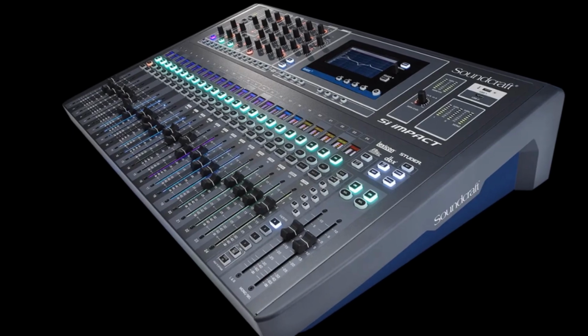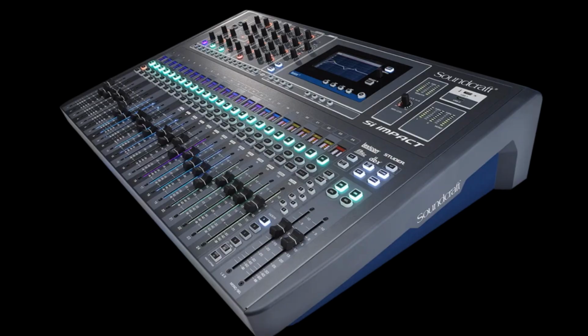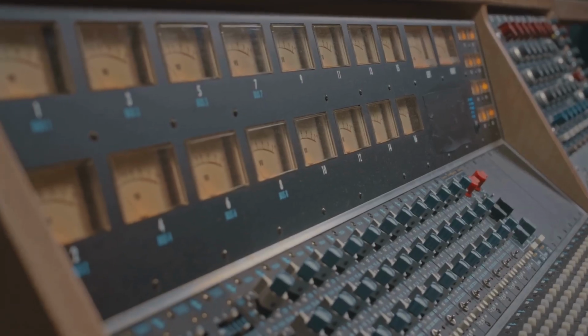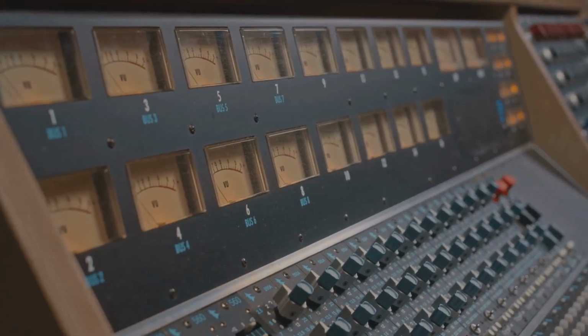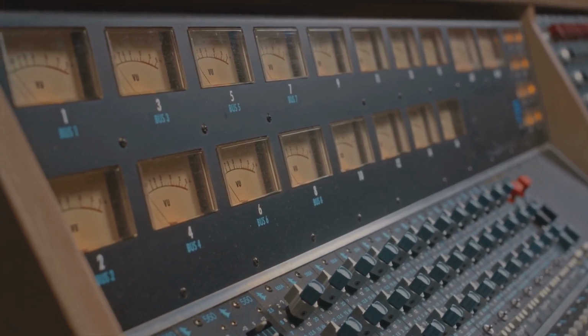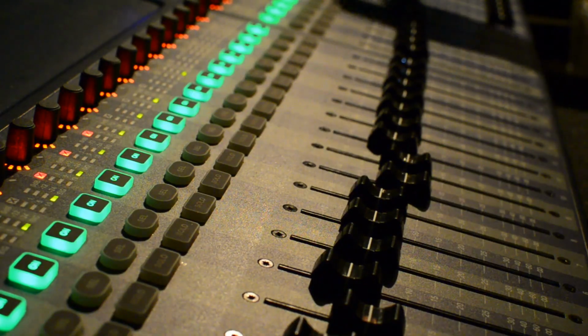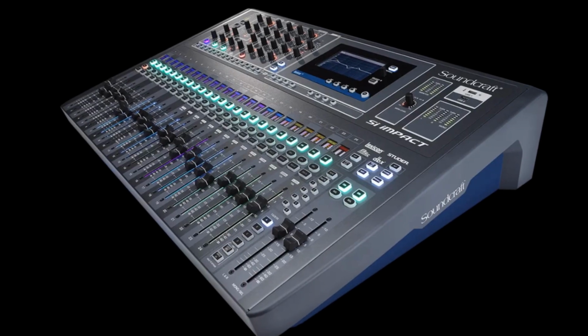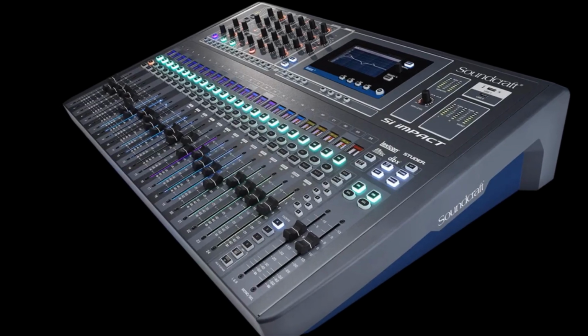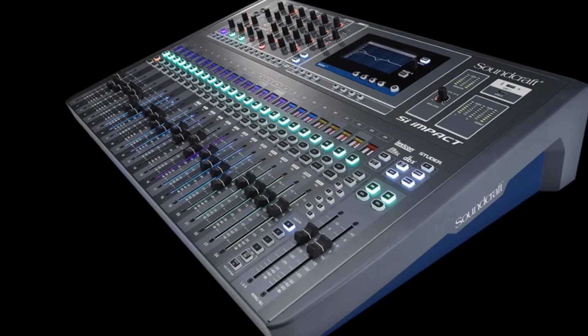Before we touch anything on the board, let's get the basics clear. On the Soundcraft Si Impact, your monitor mixes are sent through your mix buses, typically Mix 1 through 14, depending on your setup. Think of each bus as its own little mixer created specifically for each musician.